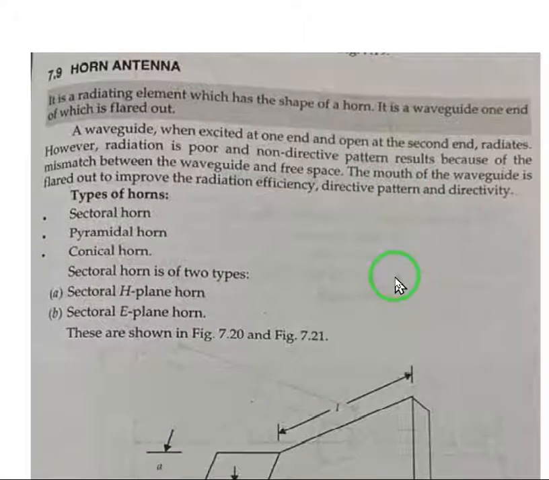Now, as per the course outline, we have to concentrate on another primary antenna that is used with the parabolic reflector, the horn antenna. A horn antenna is basically in the shape of a horn. It is a radiating element which has the shape of a horn. It is actually a waveguide which is open at one end, or fed at one end, and flares out the signal at the other end.